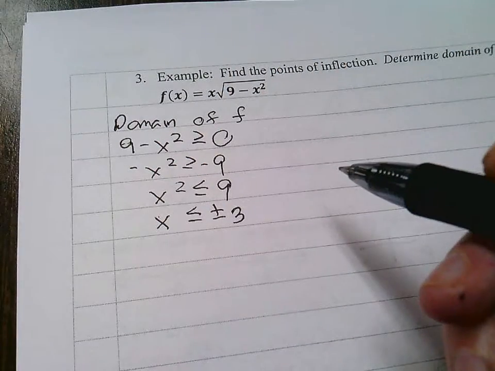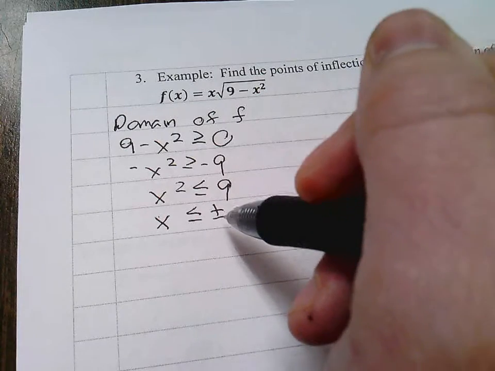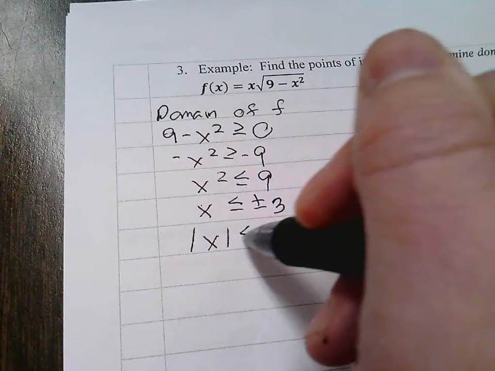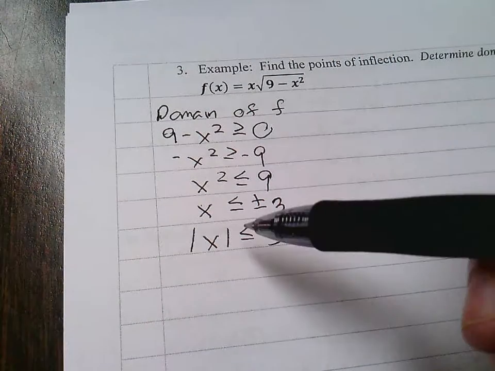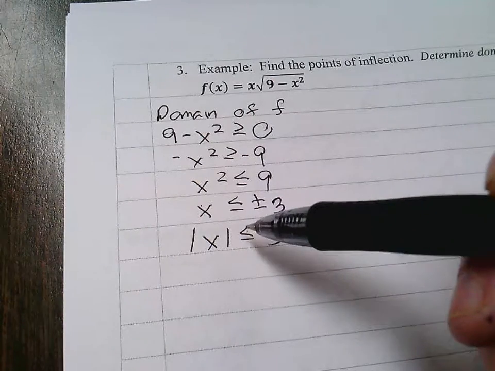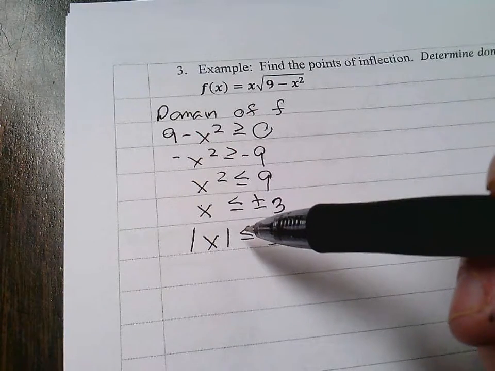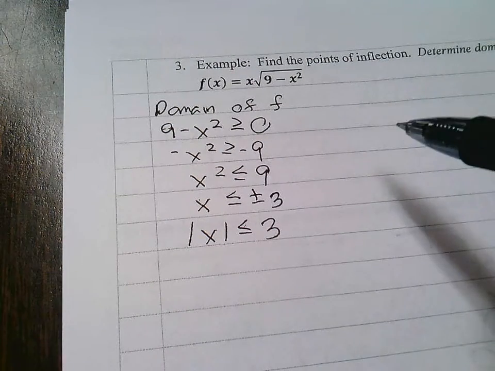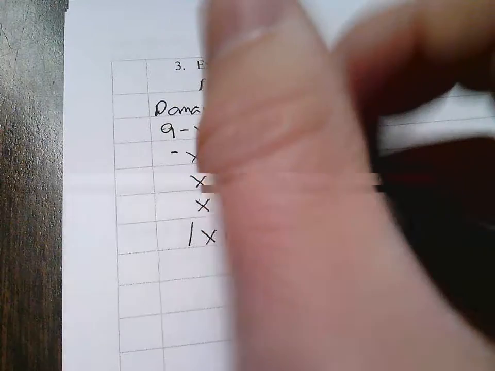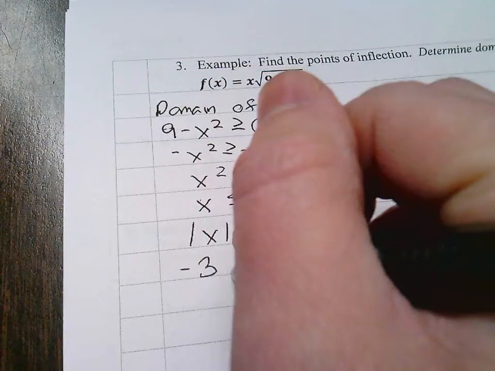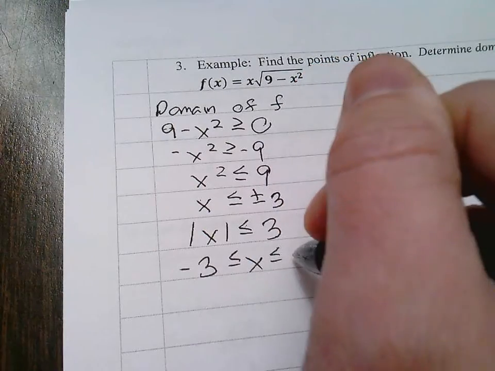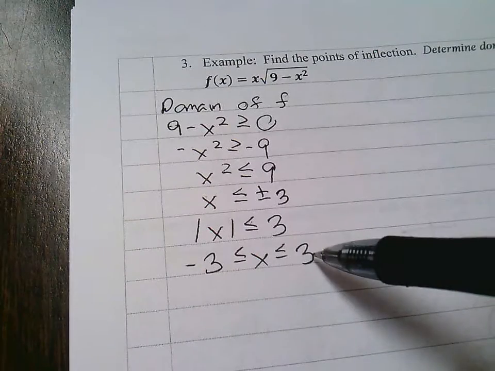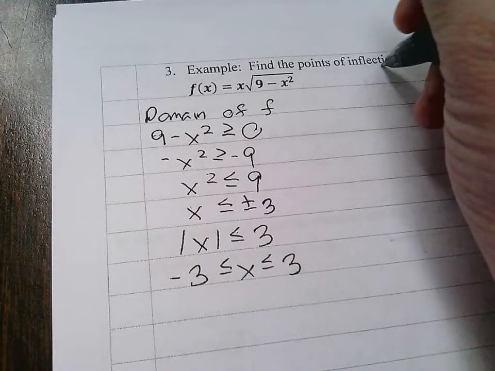You could do a sign chart here, but this is why I do absolute value. So automatically make that absolute value of x is less than or equal to 3. For a less than, you do negative 3 is less than or equal to x is less than or equal to 3. If it was a greater than, it would be x is greater than 3 or x is less than negative 3. So your domain is negative 3 is less than or equal to x is less than or equal to 3. Okay, so we have endpoints here, from negative 3 to 3.